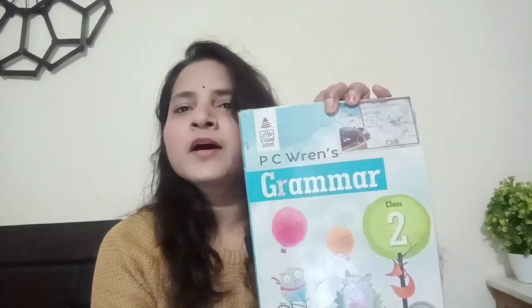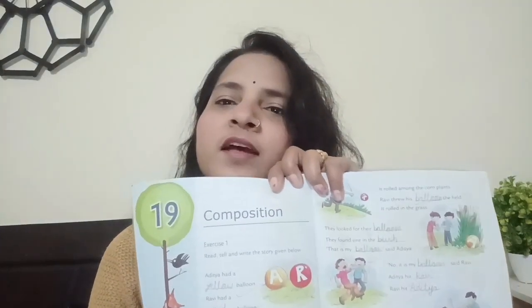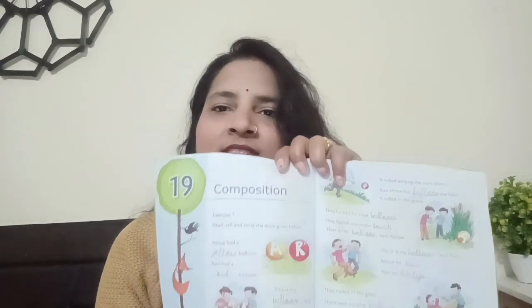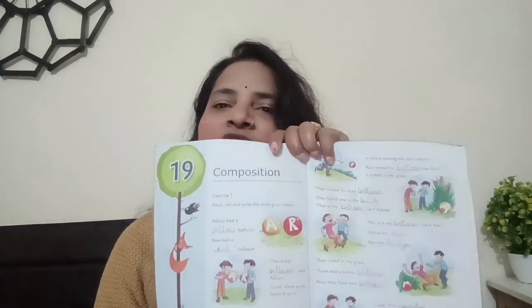This is a grammar book of my son, and here is the chapter composition, and he is in second standard. Composition, picture composition. And what will you do in this?